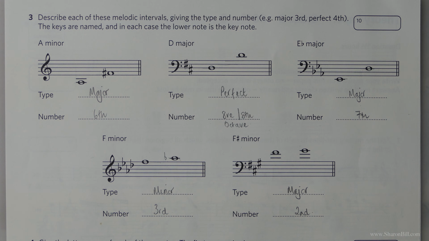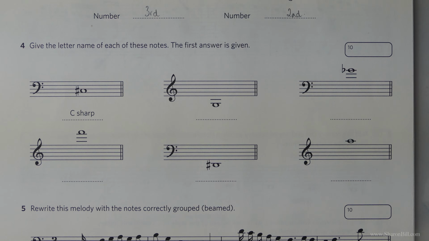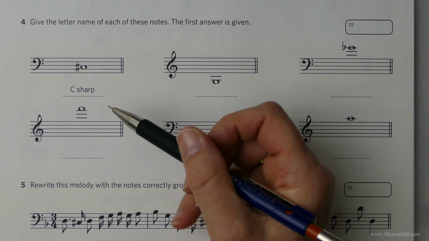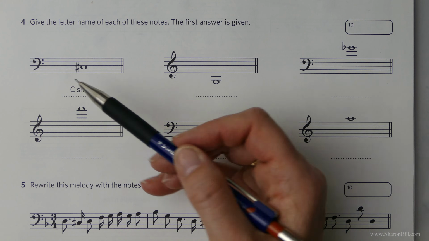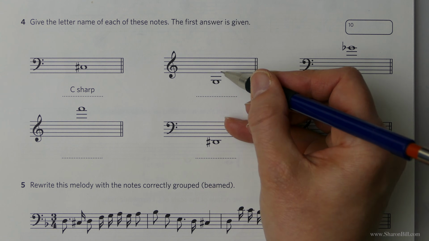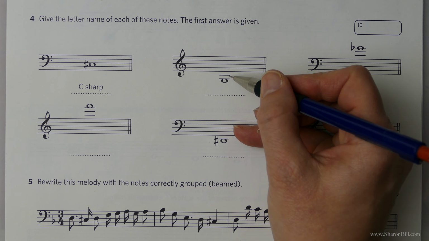And now let's move on to the next question. So question 4 asks us to give the letter name for each of these notes. So we're just going to have to do a bit of thinking, watching out which clef we're in. There are various ways that we can do that. So here we've sort of gone a little bit off the map into Ledgerland, as it were.